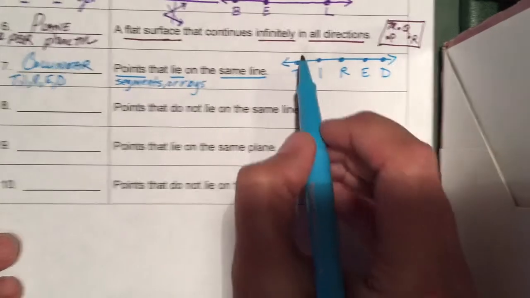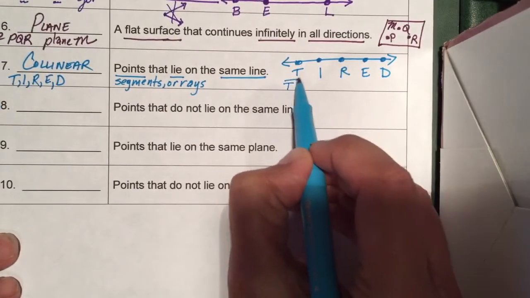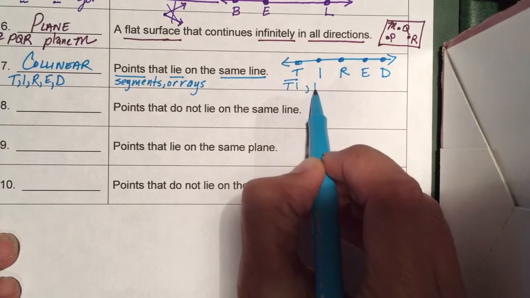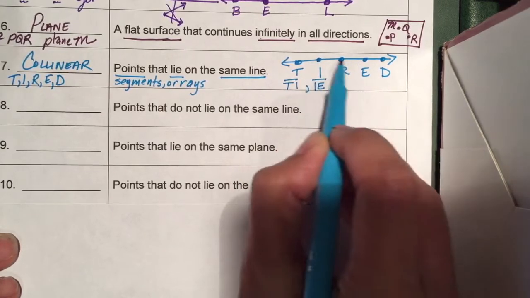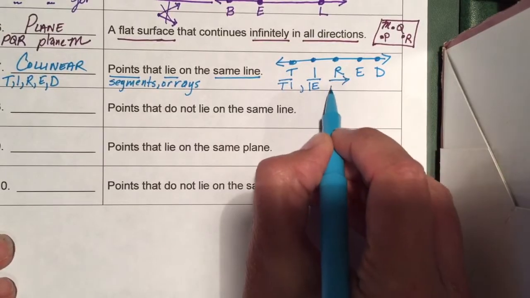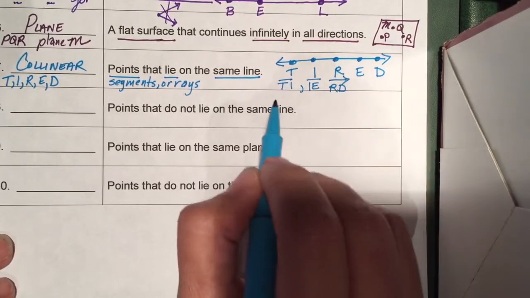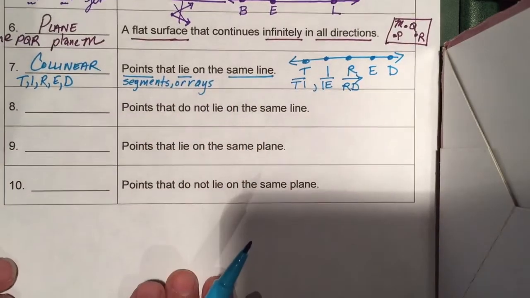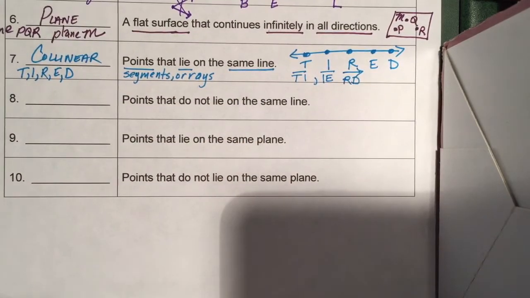But let's go into segments. Wouldn't segment TI also be collinear? Wouldn't segment IE also be collinear? Those are all on that line, right? How about ray RD? That's on that line. All of these are collinear. All of these points, segments, and rays, because they're all on the same line. So that's what collinear means.